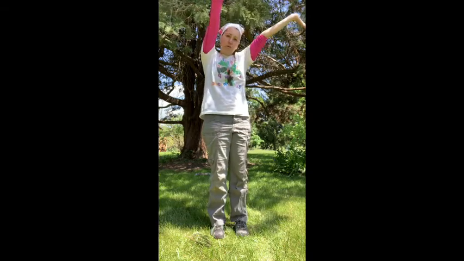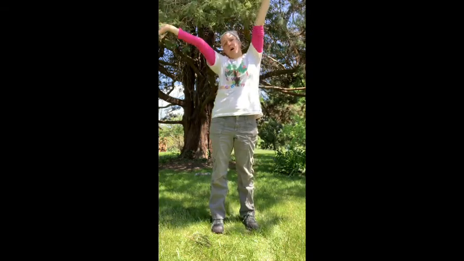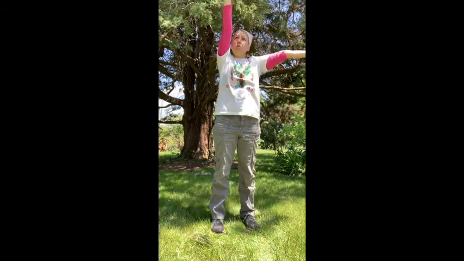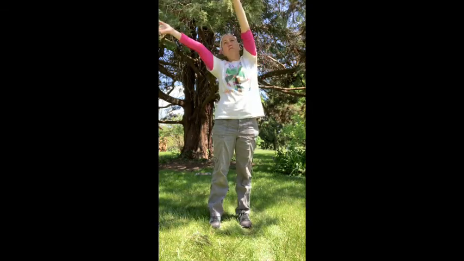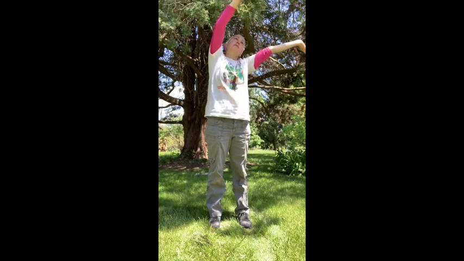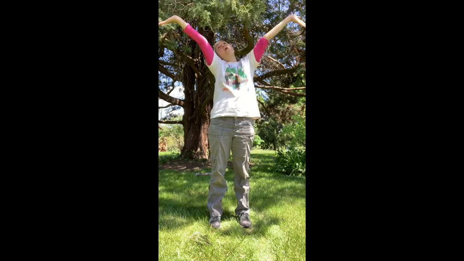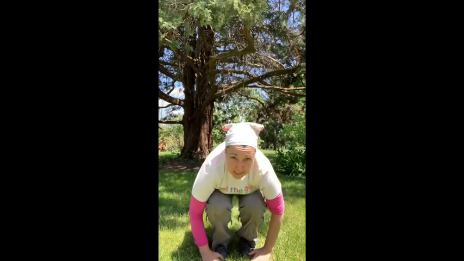The branches of the tree reach to the sky, all around the world. Here's your leaves. The leaves of the tree soak in the sun, all around the world. The seeds of the trees grow new trees, all around the world.